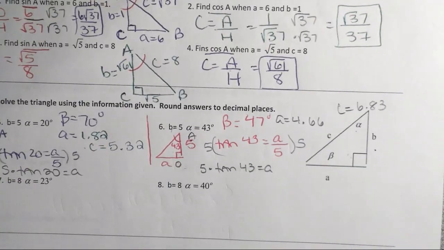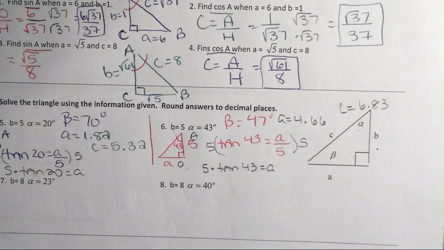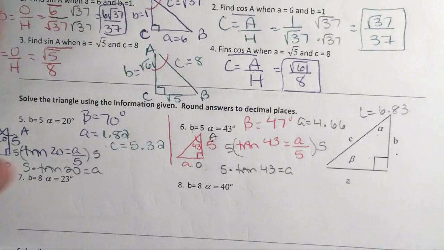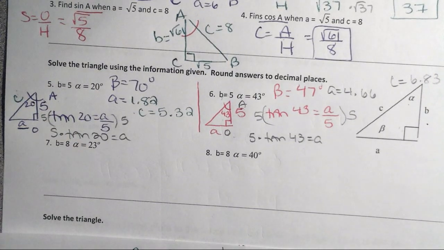Okay, so hopefully that helped on those. Now what we want to do is go do 7 and 8 exactly the same way. Don't make it hard. Go ahead and pause the video and then come back and check your answers.